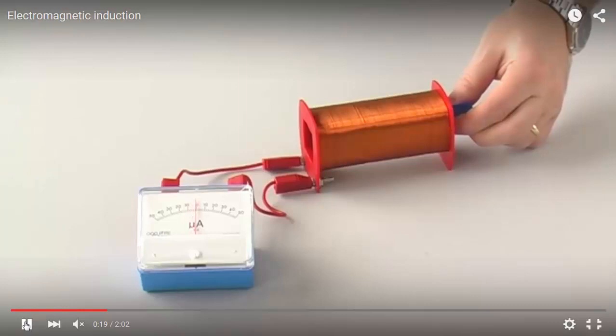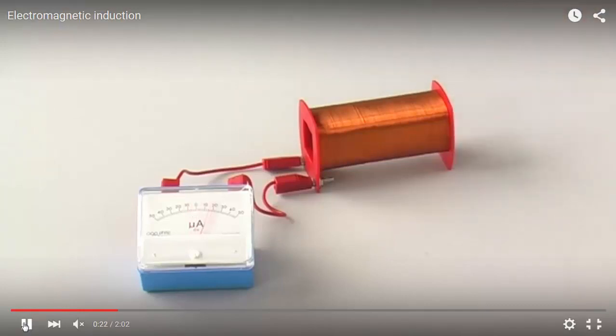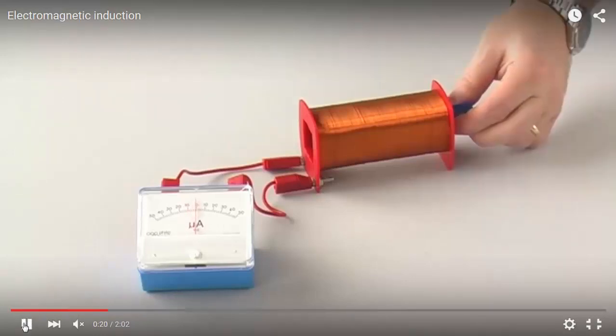Now also note that while they just hold the magnet in there, there was no current. Watch, let's look at this again. So while it's just being held in there for a few seconds, and I'm pausing it while it's being held, you can point out that there's no current. In the center is where there's no current flowing.